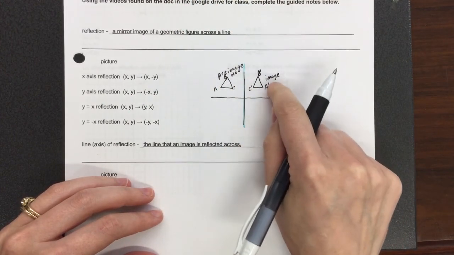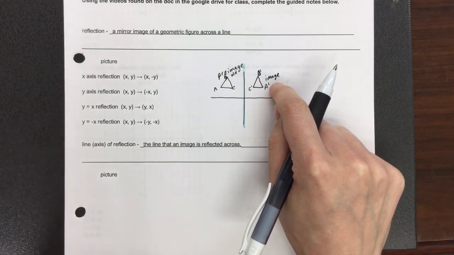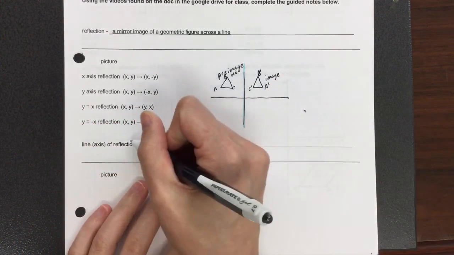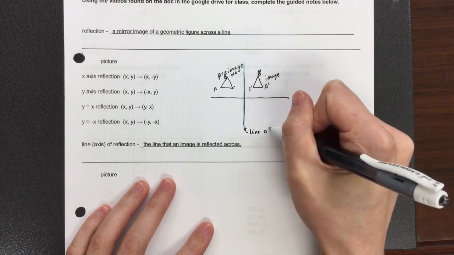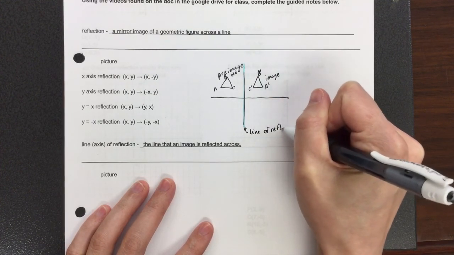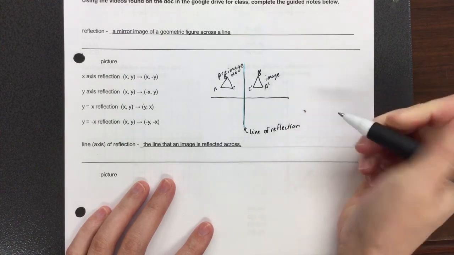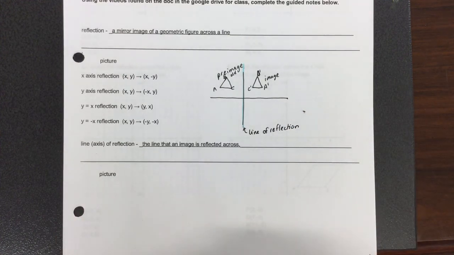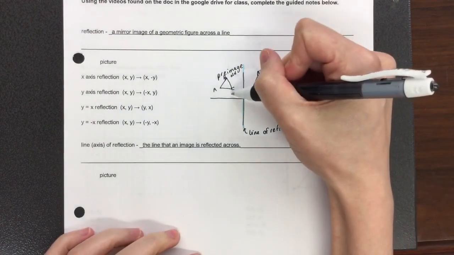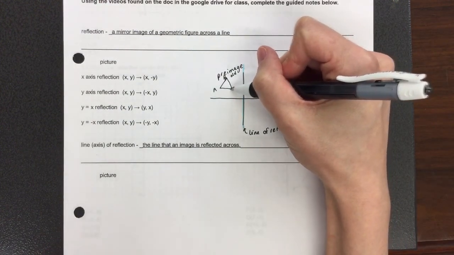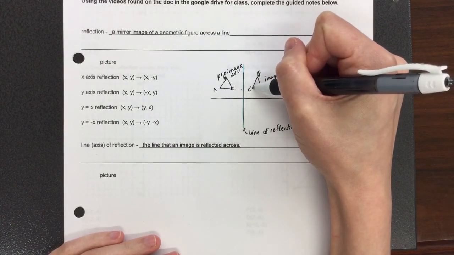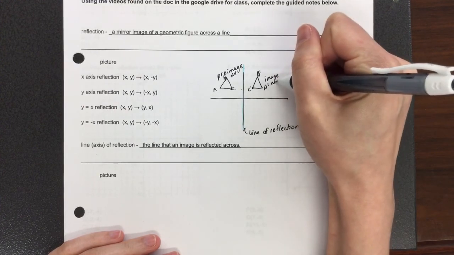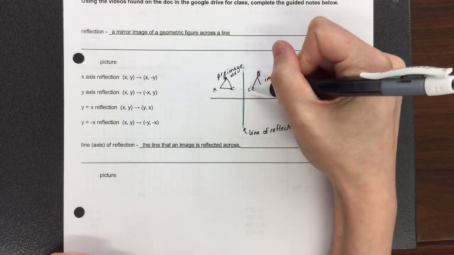So this right here is our reflection. It's what happens after you moved it across the line of reflection. That's our line or axis of reflection. And whenever you're doing these, the easiest and quickest way for most of the problems that you get is just to count how many spaces the original point is away from your line of reflection, and then the new point, or your image point, is going to be the same number of spots away.